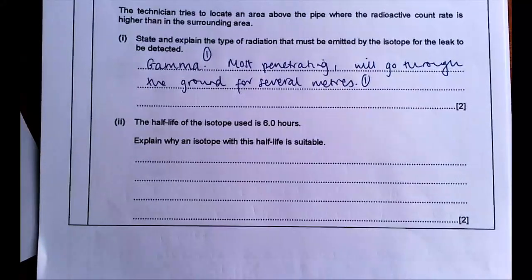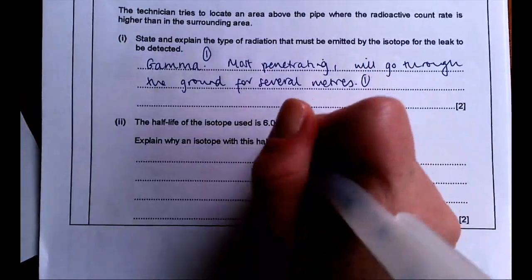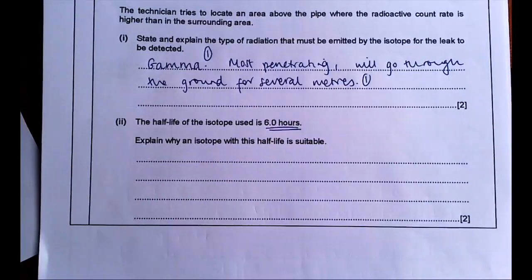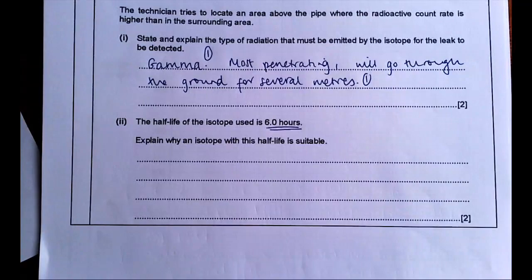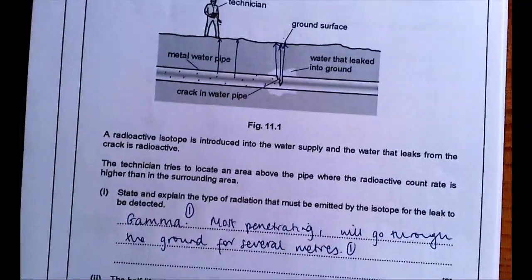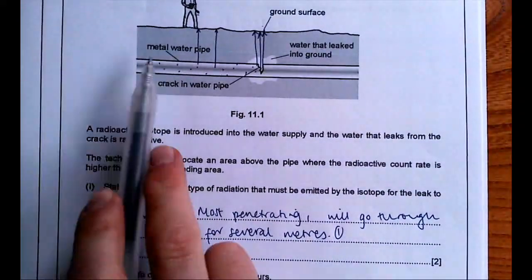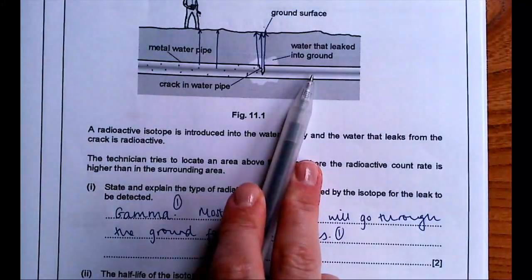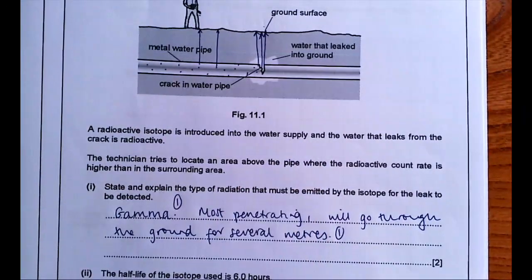The half-life of the isotope is 6 hours. And it's asking you to explain why that is a good choice of isotope. So, we know that we've put the isotope into the water supply. That's being used to drink, that's being used to bathe, that kind of thing.